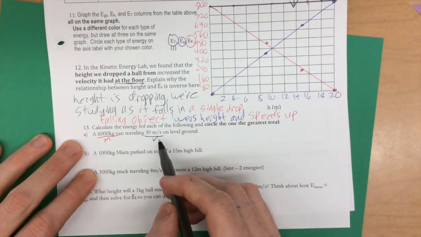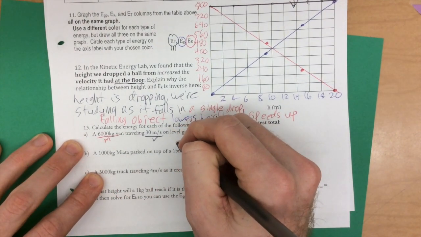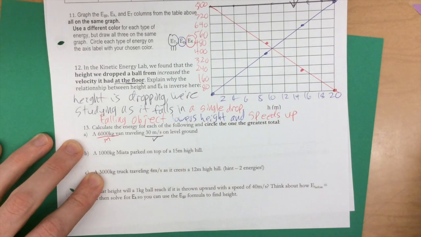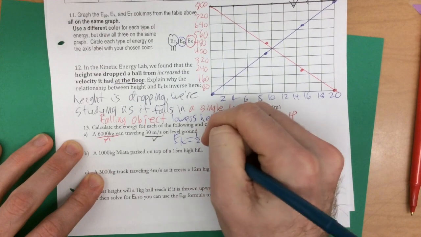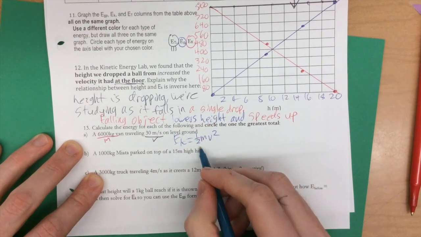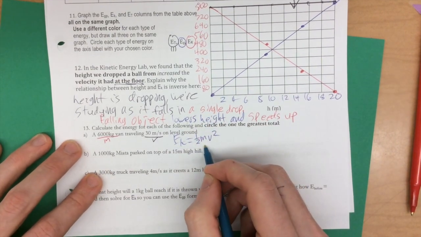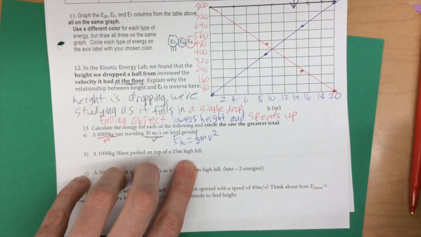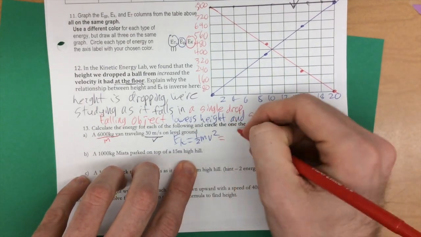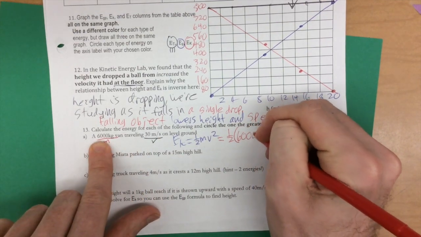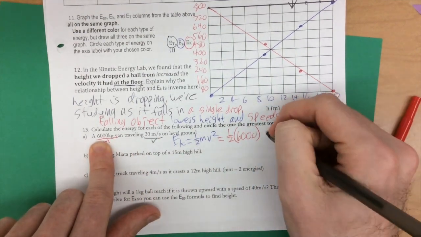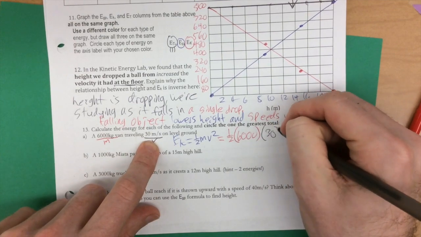6,000-kilogram van traveling 30 meters per second, mass and velocity. I always want you to write the whole equation. EK equals 1/2 mv squared. If you write this, that's some of the points. Then the next step is simply to plug them in. Equals 1/2 times the specific m times the specific v squared.